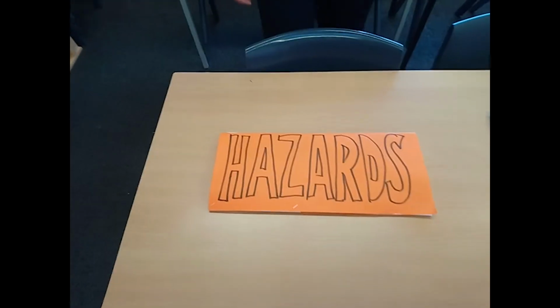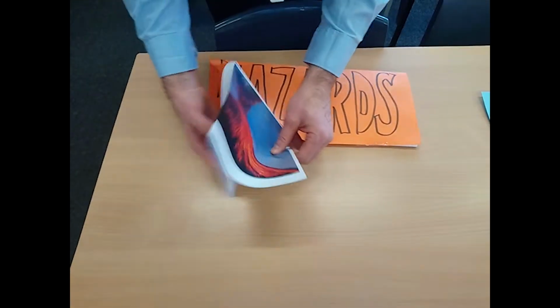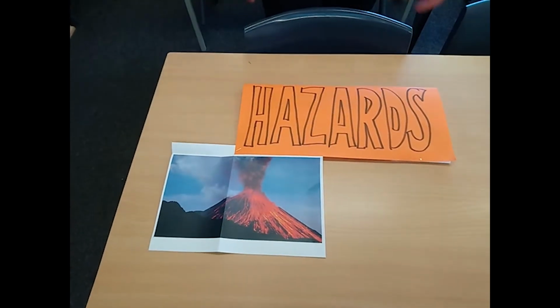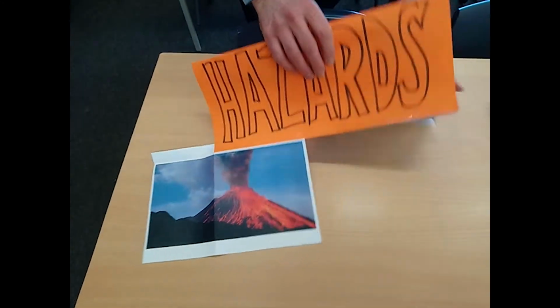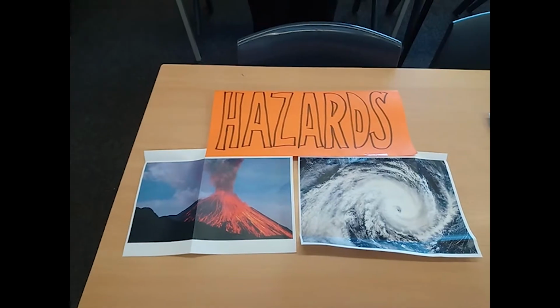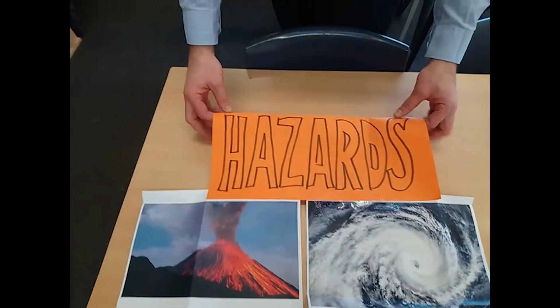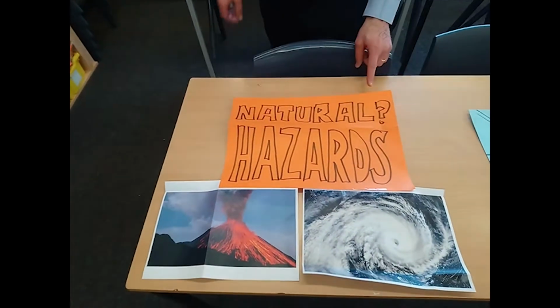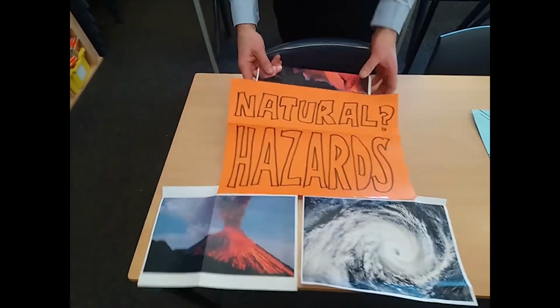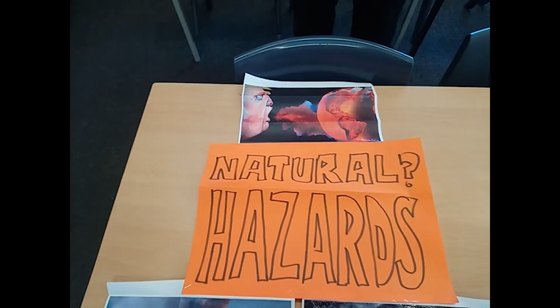We start off in year 10 by looking at hazards. Some of the hazards we study are tectonic in origin. Look at that beautiful volcano. How is it formed? When will it erupt? Oh, the excitement. We also do weather hazards in the UK and tropical storms. But are all hazards natural? Well, no. Some hazards are caused by people. We also look at climate change.